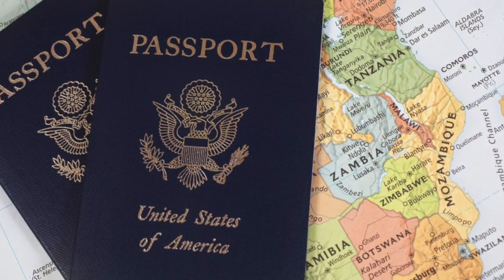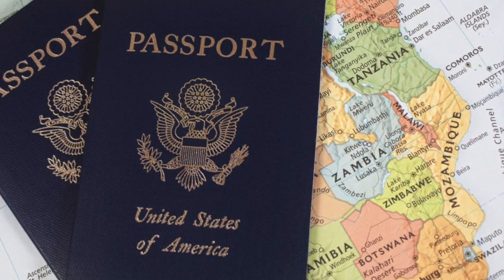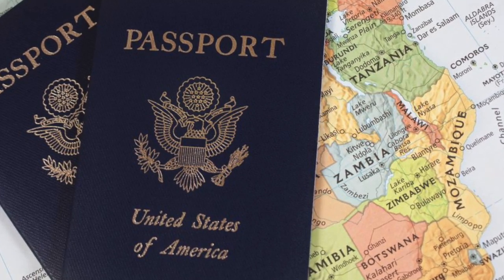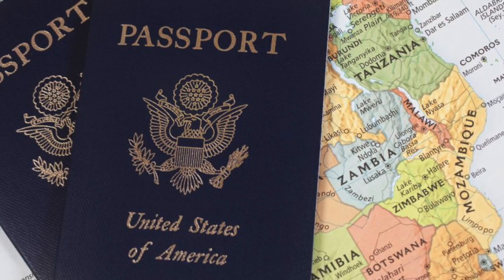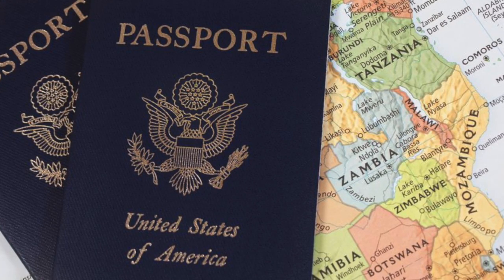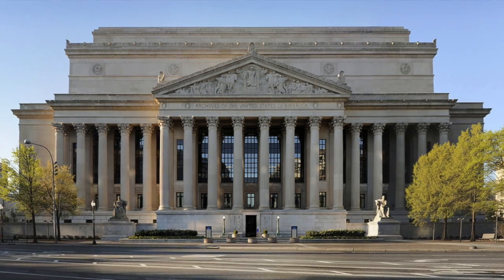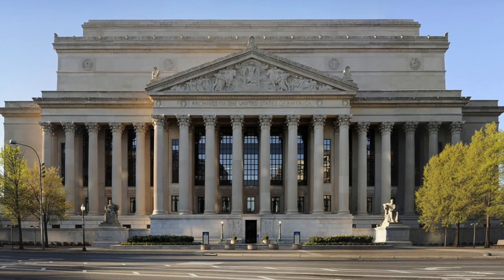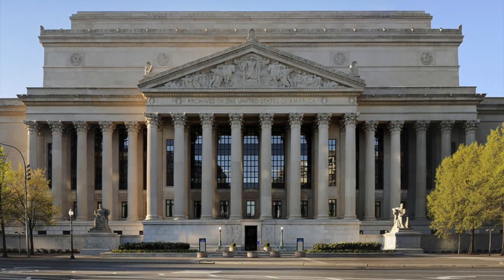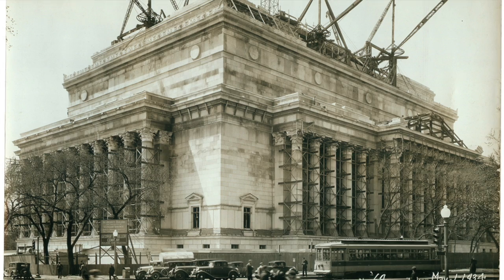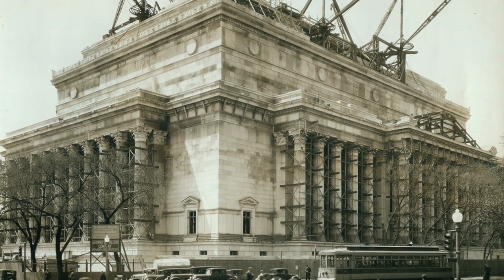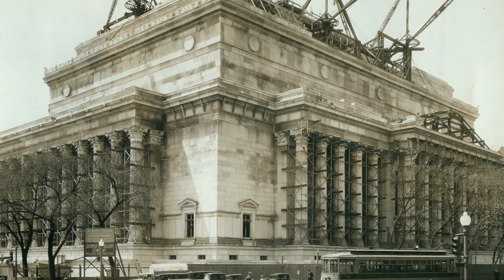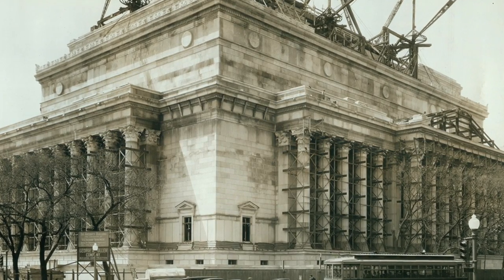Our I can statement for today is, I can identify the intent, meaning, and purpose of the Declaration of Independence, the U.S. Constitution, and the Bill of Rights. Today we are going to take a trip to the National Archives Museum, which is located in Washington, D.C. There are many important historical artifacts and documents located in this National Archives, but perhaps the most important are the Declaration of Independence and the United States Constitution.